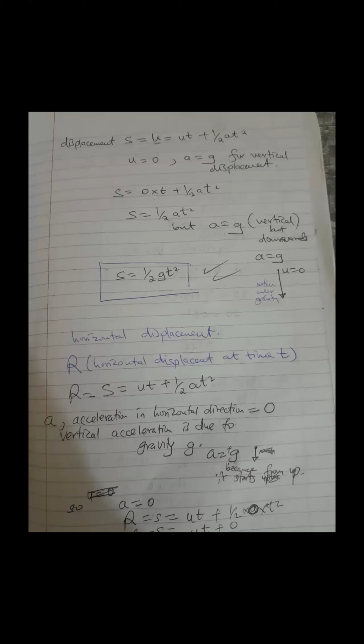So we had named that horizontal displacement R. Can you name that horizontal displacement R? R is the range of displacement. R for this case is the range of displacement.